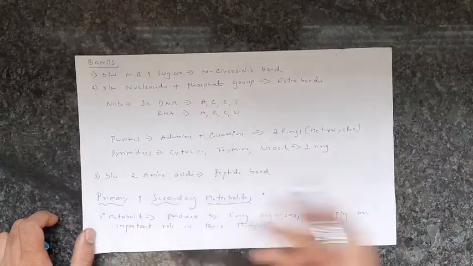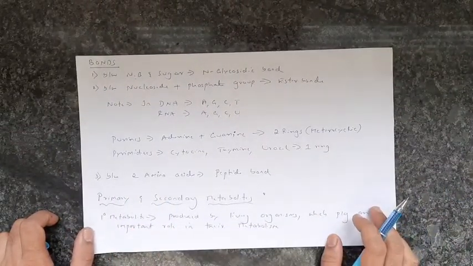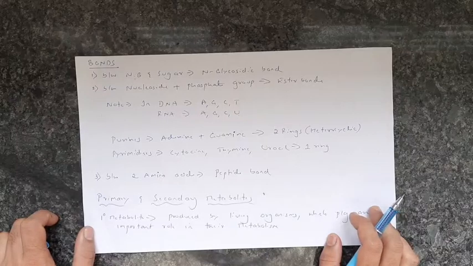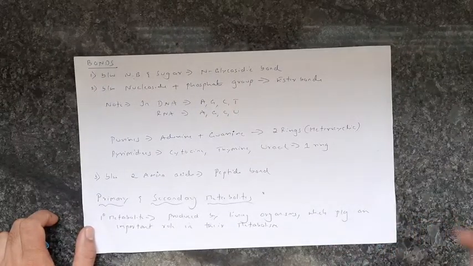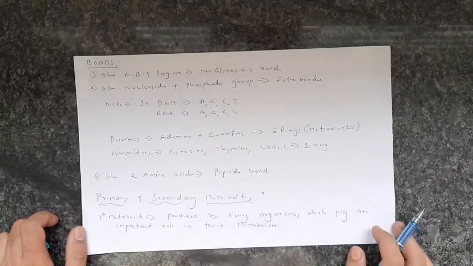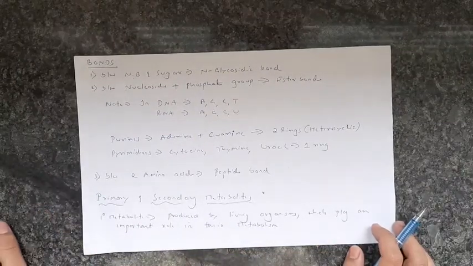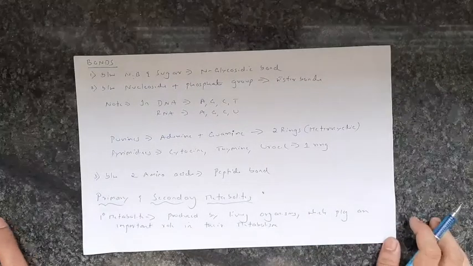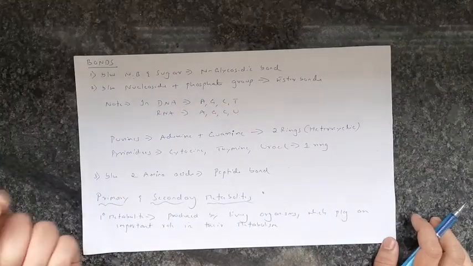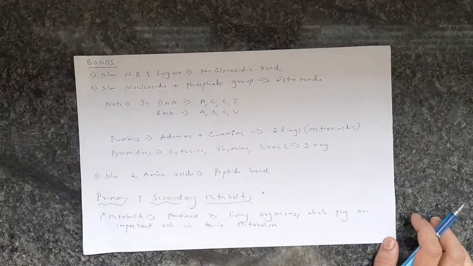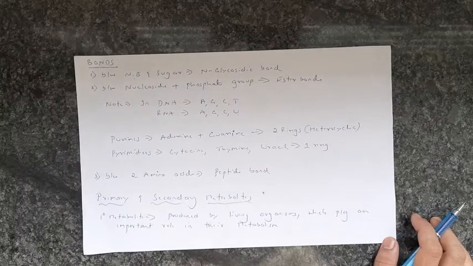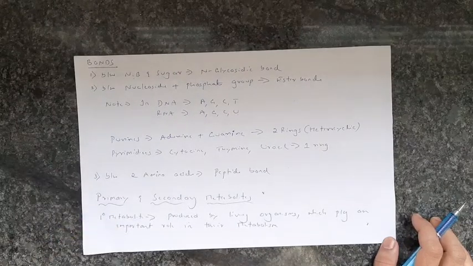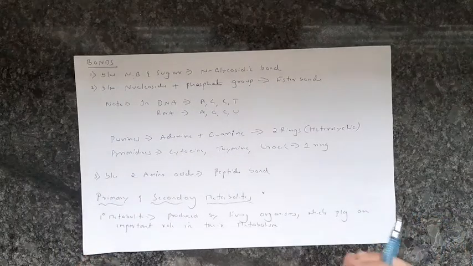Between two amino acids, what type of bond is present? Peptide bonds. Ultimately, many amino acids are linked by peptide bond and make a polypeptide chain, and polypeptide chain is nothing but protein. Now, primary and secondary metabolites, this is very, very important. See, in any living organism, there are so many chemicals produced as a result of metabolism, correct? Some chemicals produced by the organisms are important for their physiological and metabolic activities. So they are called primary metabolites. Whatever chemical is produced by the organism, if it is used in a metabolic or physiological process, then that is called primary metabolite.